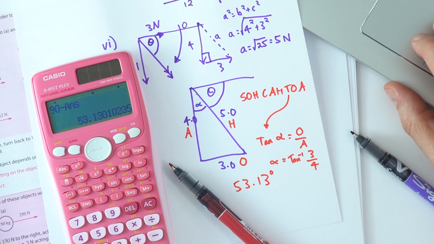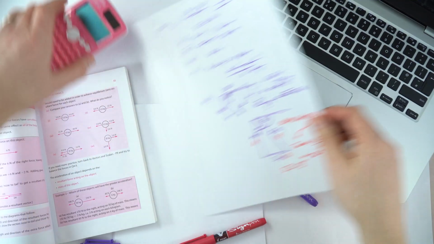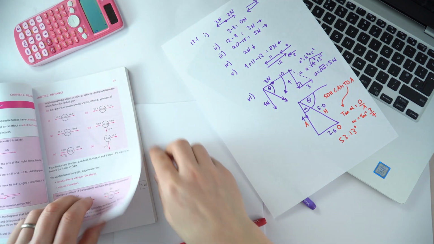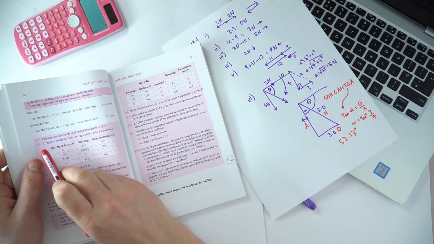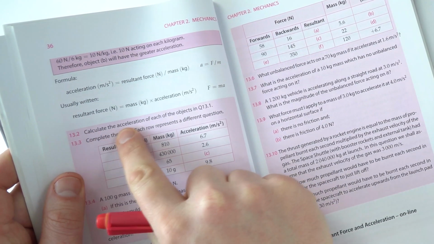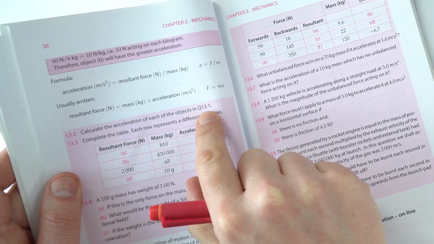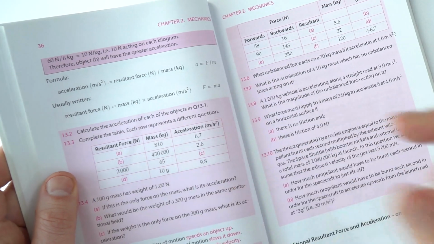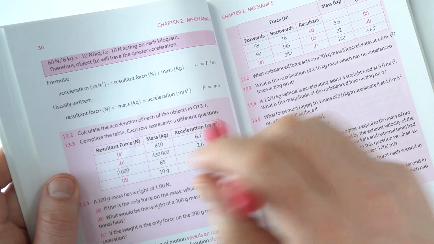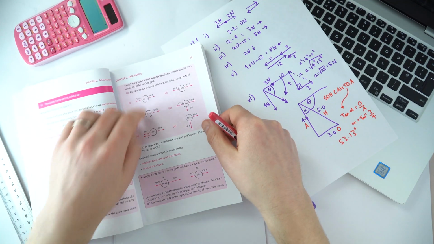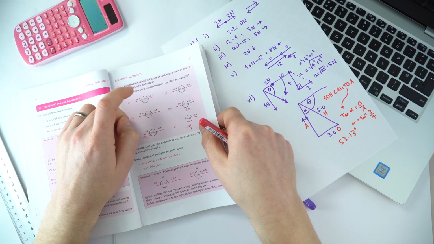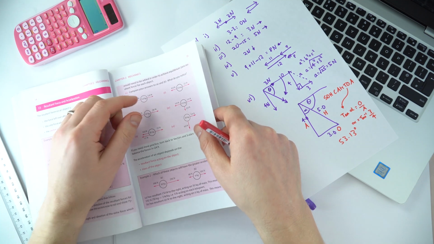Okay, I'm just going to put that to one side and we'll have a look at the next question. So 13.2, calculate the acceleration of each of the objects in this one here. It looks like a small question, but for each of the examples that we saw on the previous page, if we know the resultant force and we know their mass, we can work out the acceleration.